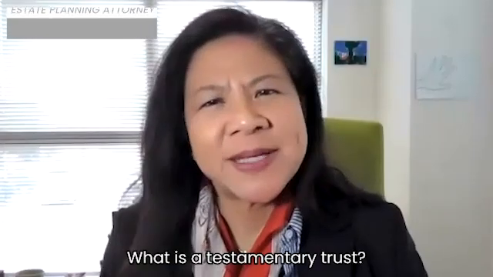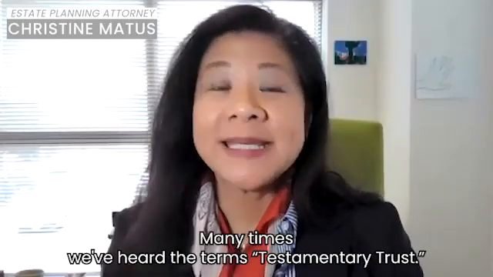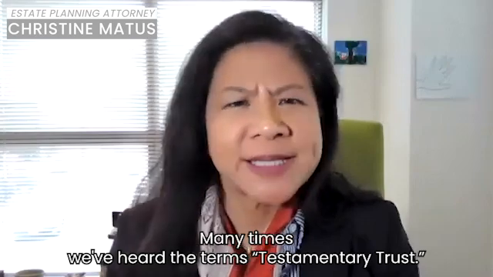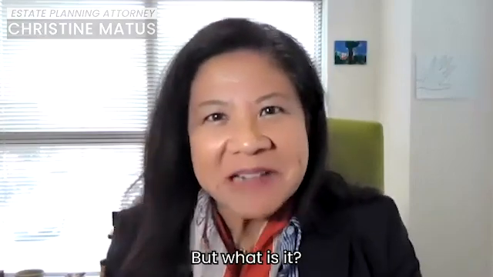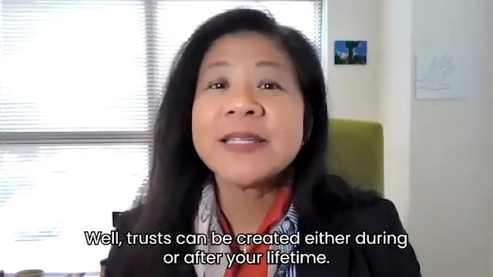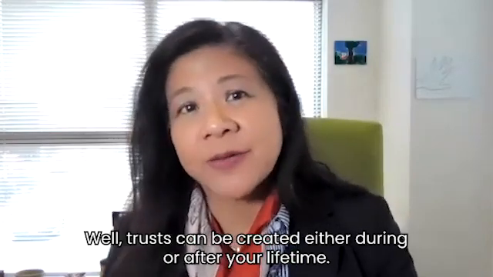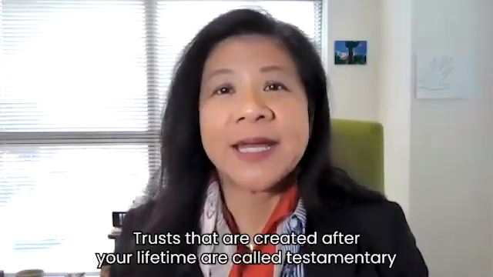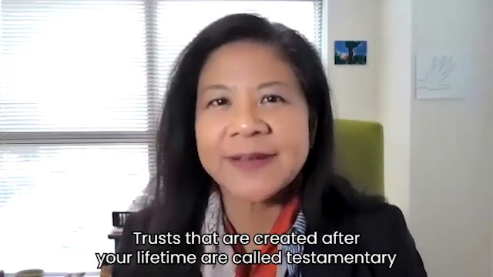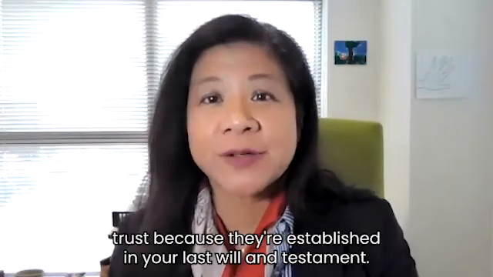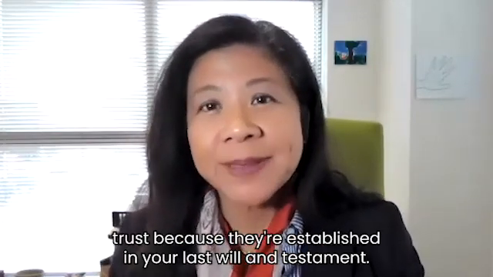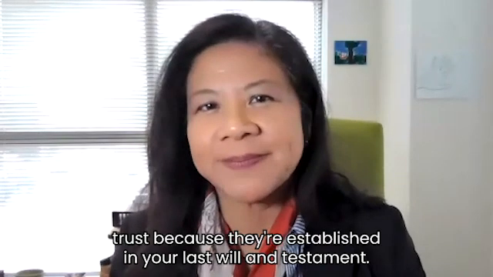What is a testamentary trust? Many times we've heard the terms testamentary trust, but what is it? Well, trust can be created either during or after your lifetime. Trusts that are created after your lifetime are called testamentary trusts because they're established in your last will and testament.